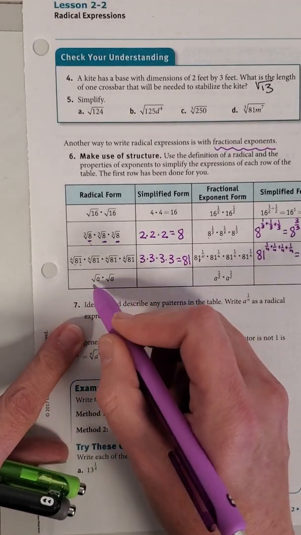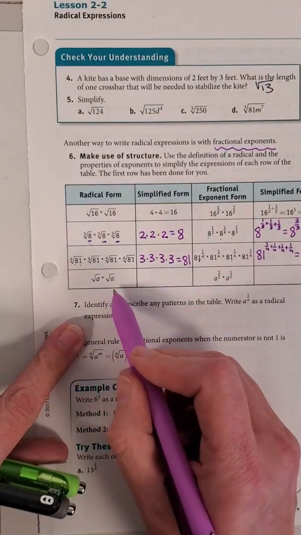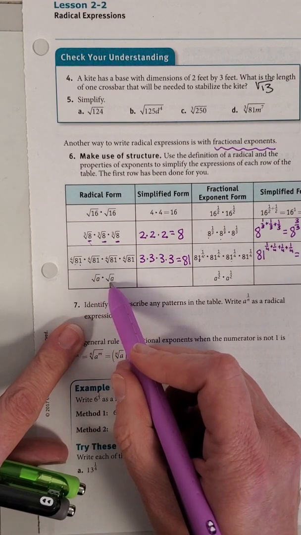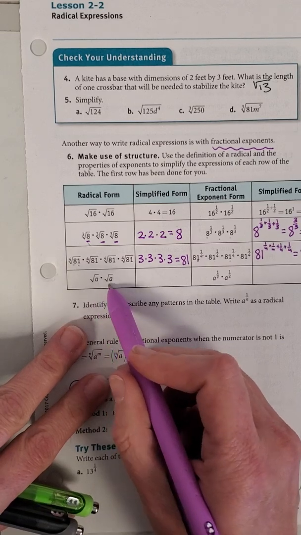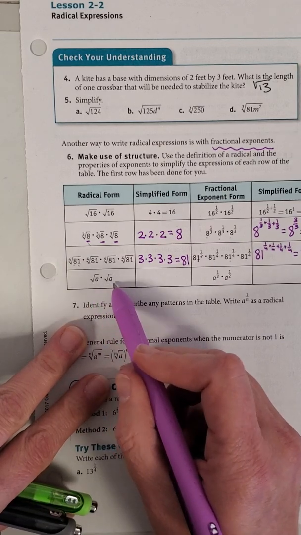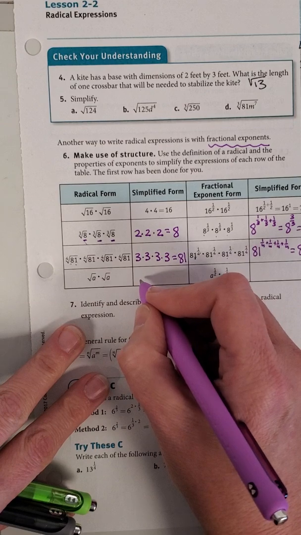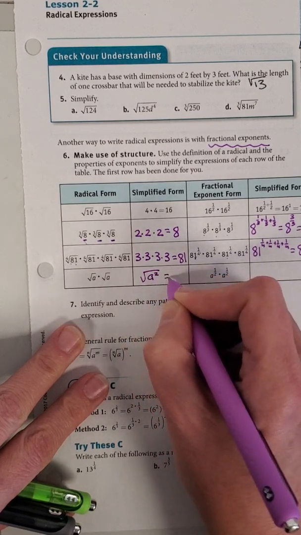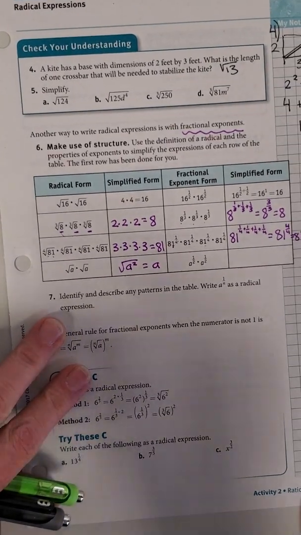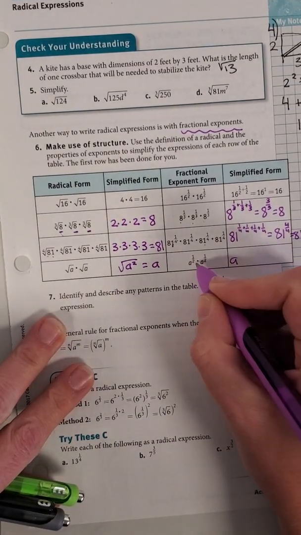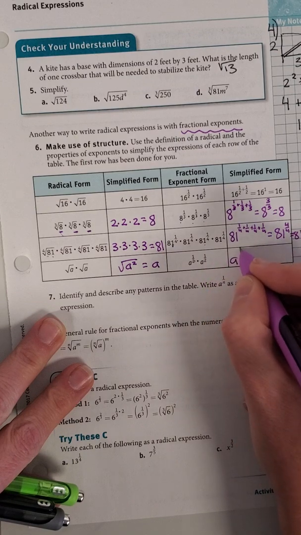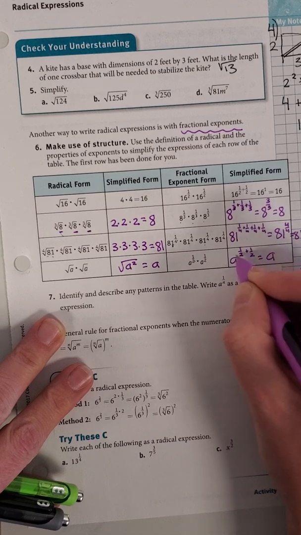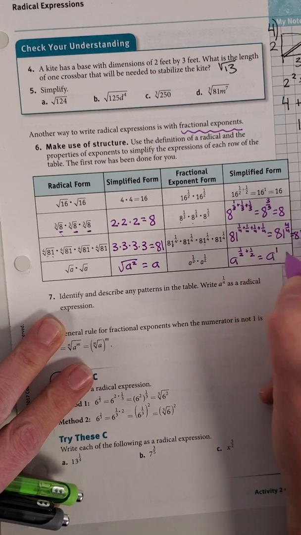All right, now we have to use the same idea here. The square root of a times the square root of a. Well, these are not perfect squares, so we could write that as the square root of a squared, which is equal to a, which would be a to the 1/2 times a to the 1/2, which would be a to the 1/2 plus 1/2, which is 1, or a.